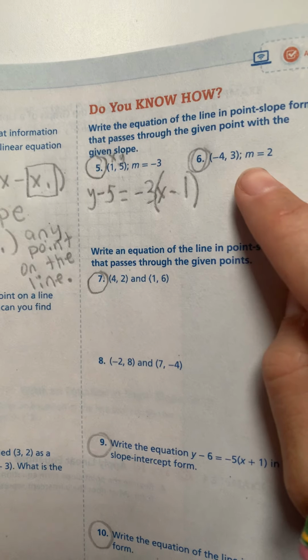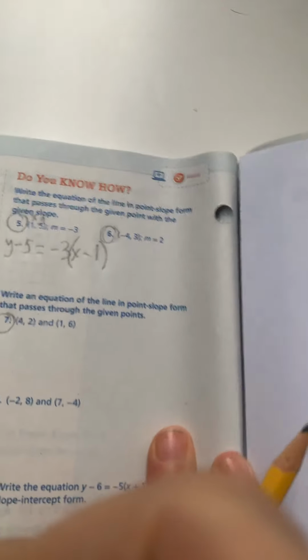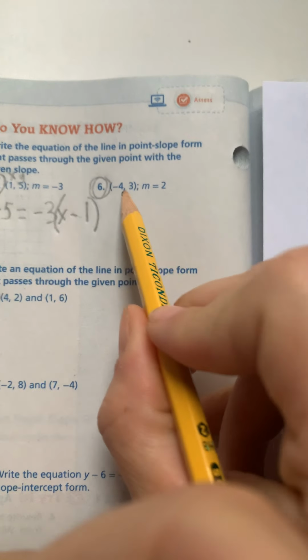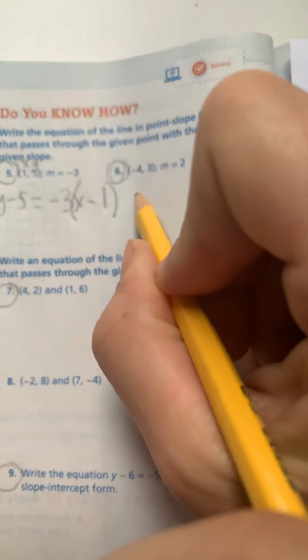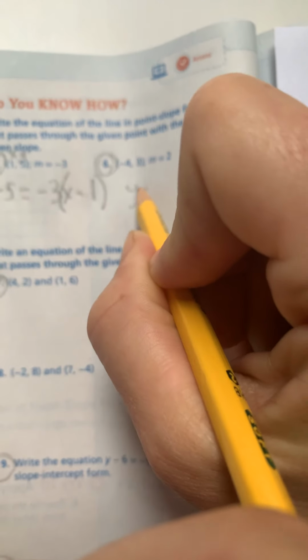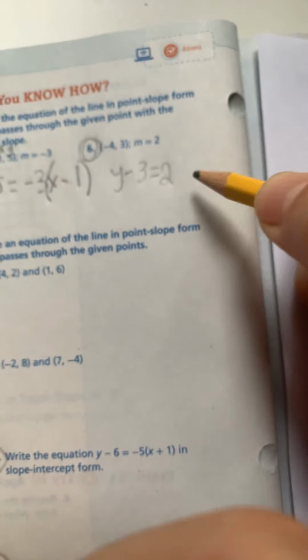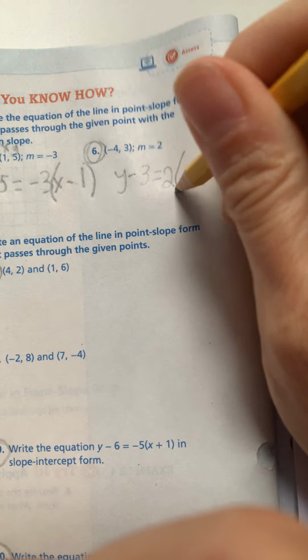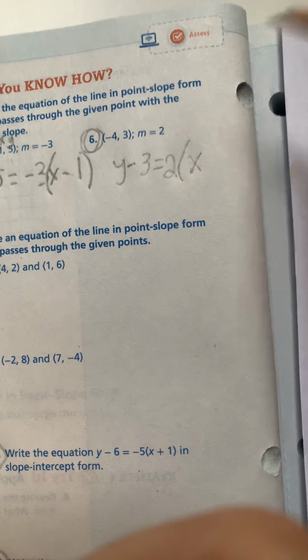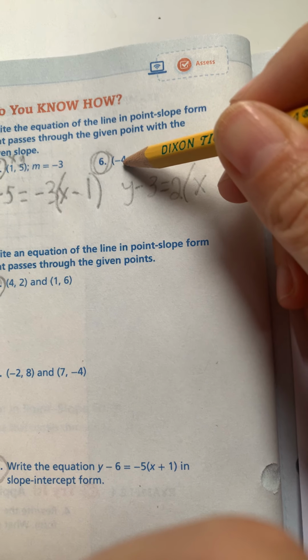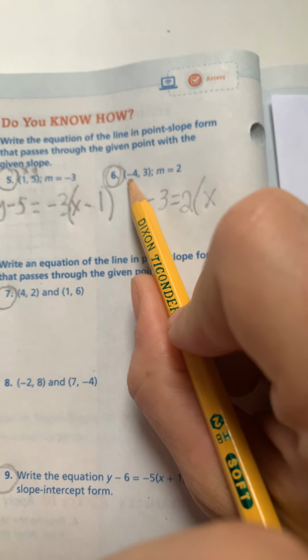All right, this will be a little bit different just because I've got that negative there, but I still set it up the same. Y minus y1 equals m times x minus x1, but x1 is -4.